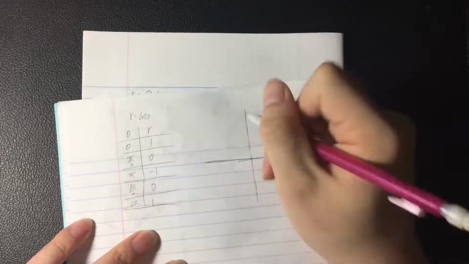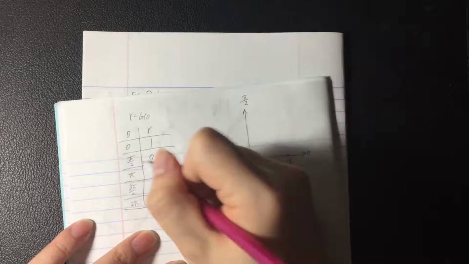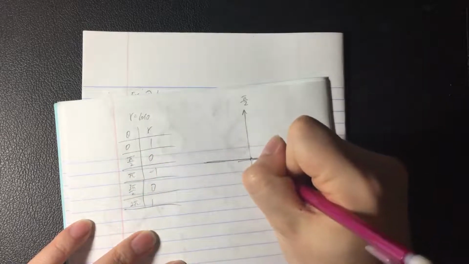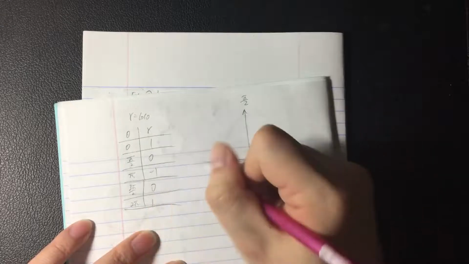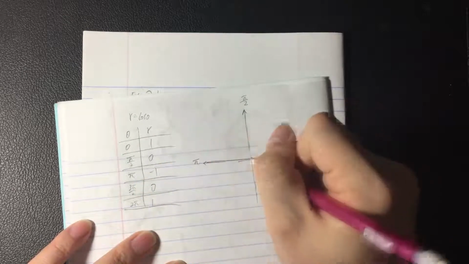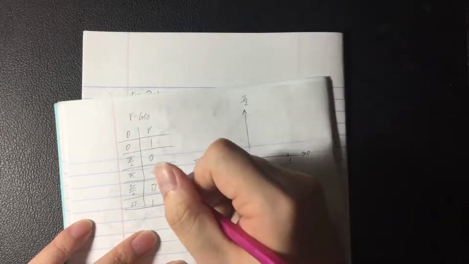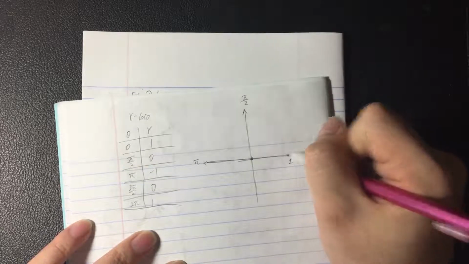When theta is pi over 2, that's the direction, and r is 0. The point is here. When theta is pi, r is -1. This is the positive direction when theta is pi. When r is -1, it goes in the other direction. That's the point when r is -1.